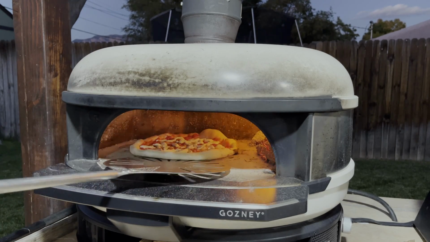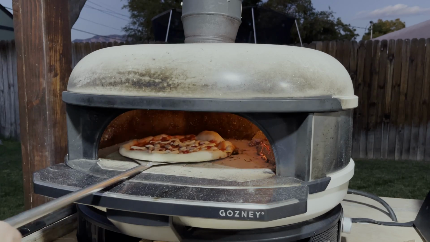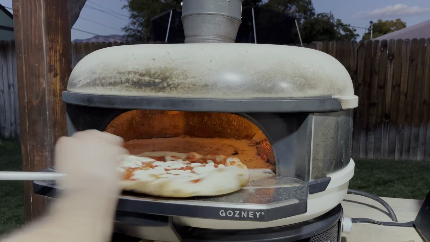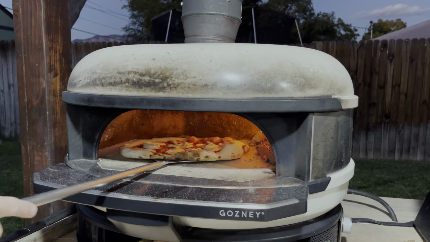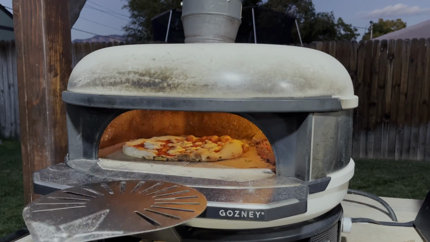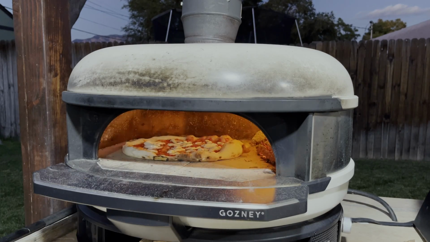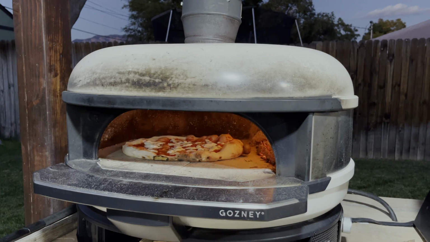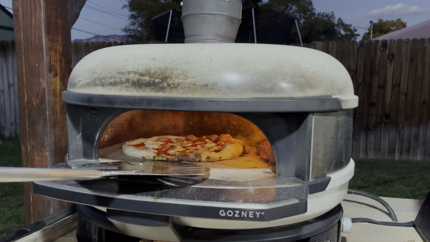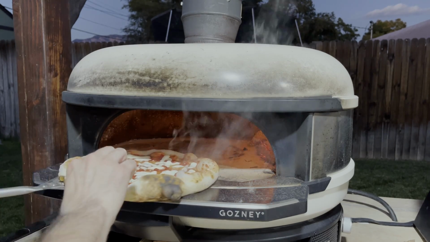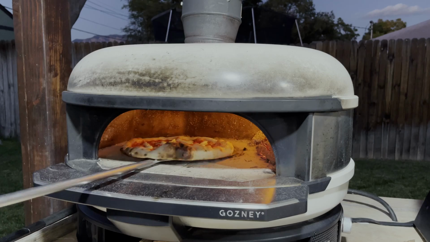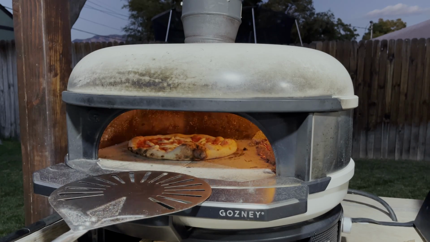And look at that bottom. You can see the crust is puffing up nicely, a nice and beautiful cook on that crust. Again, wood is the way to go. If you have the opportunity to cook with wood, I highly recommend it. It just gives the crust an overall nice crispiness, that flavor as well. It's just fun also to do.